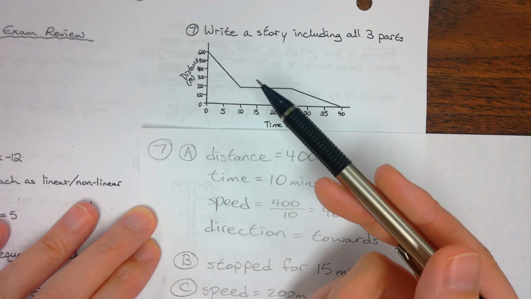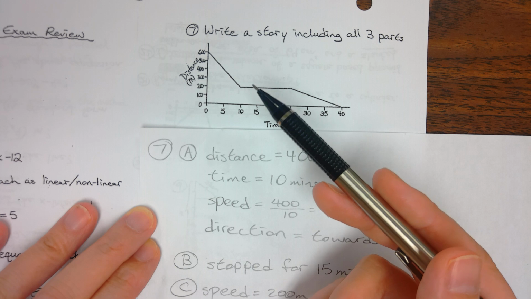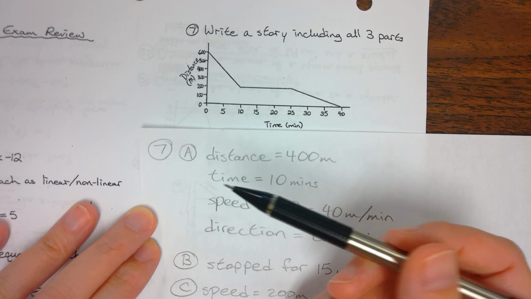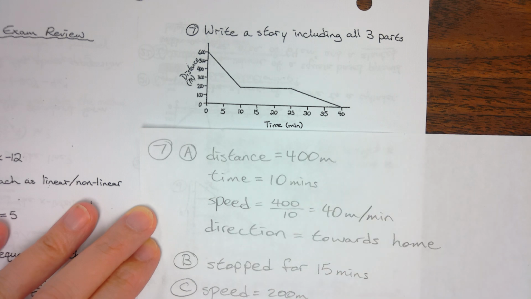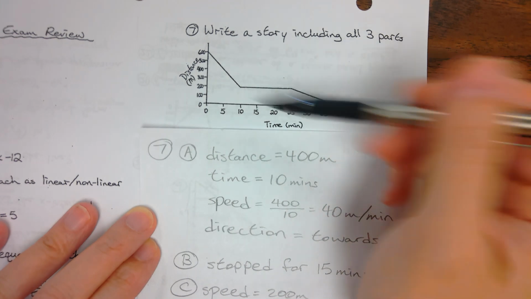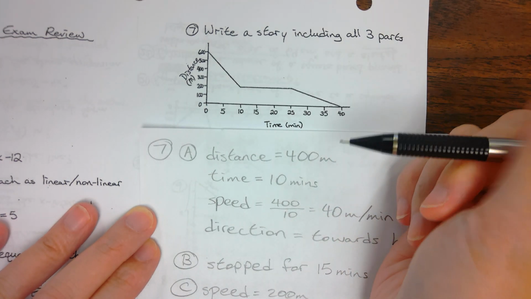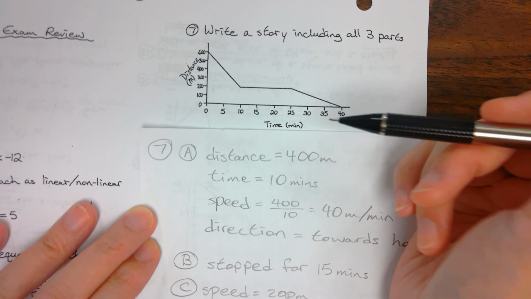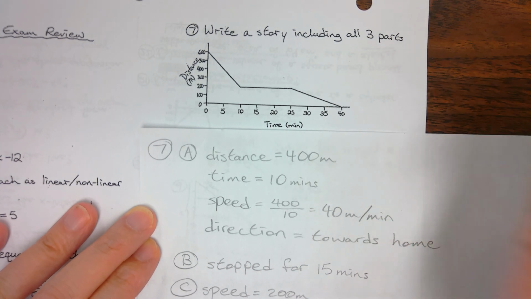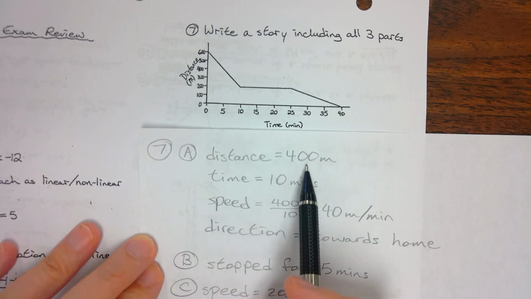What is speed and direction? Think science. Velocity. So basically for any motion graph, you have to talk about the velocity. Not just speed, not just distance, not just time, not just direction, velocity. Okay, so I could set it up this way.